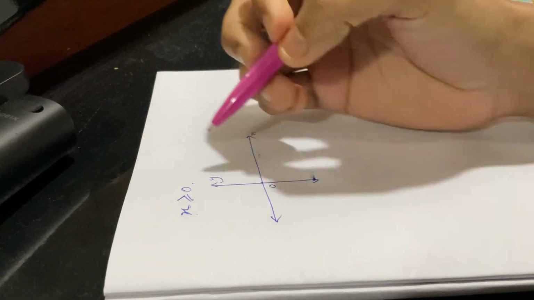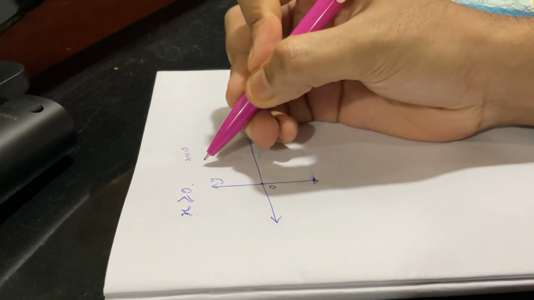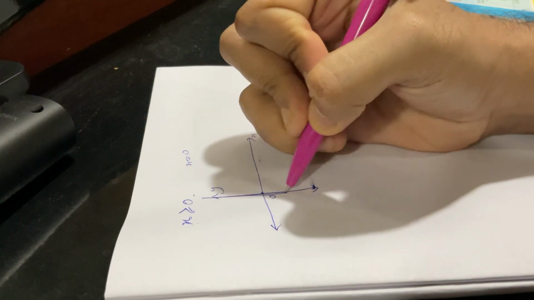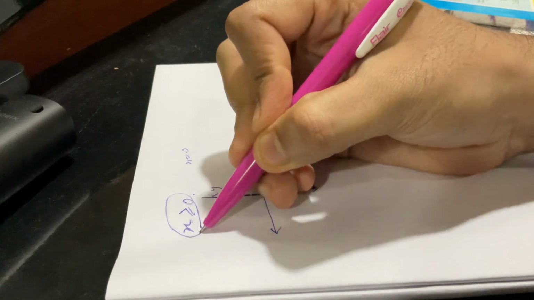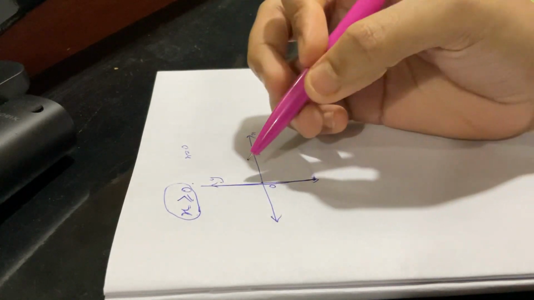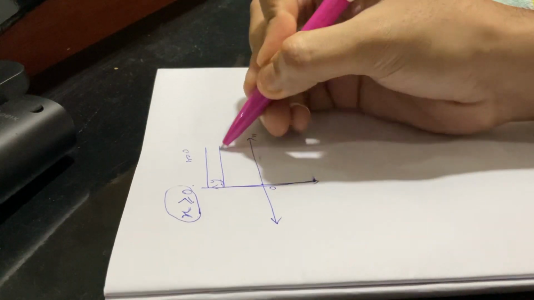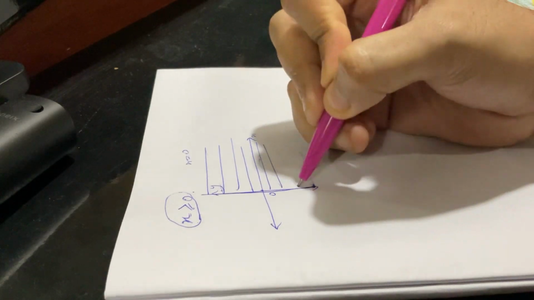We know that x equals 0 is nothing but the y-axis, so we'll mark the y-axis. But now they're asking for all those points which are greater than or equal to 0. So we'll take all these regions on the right hand side of the y-axis, which will be x greater than or equal to 0.